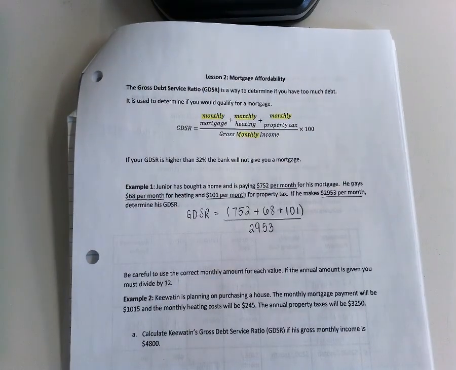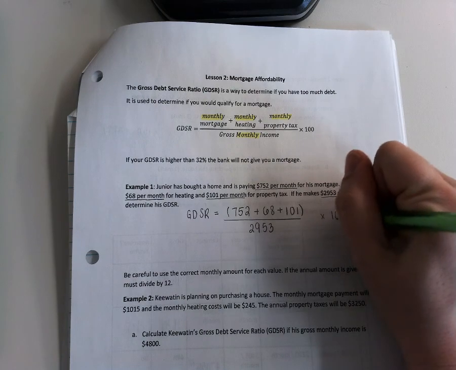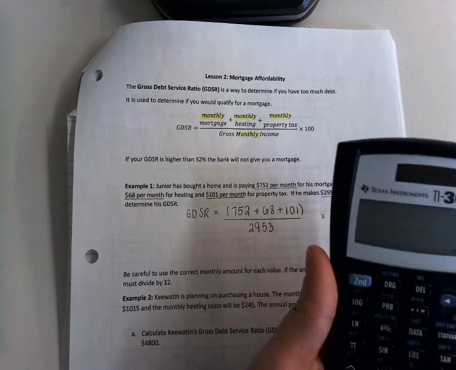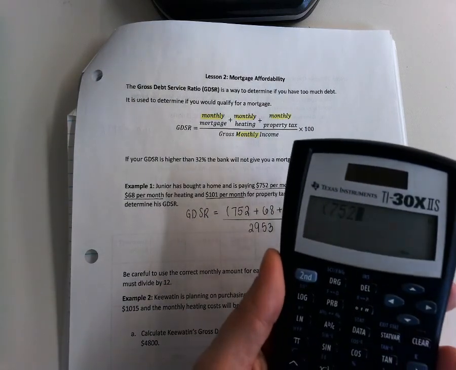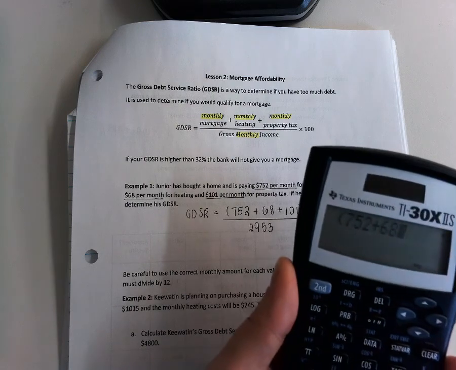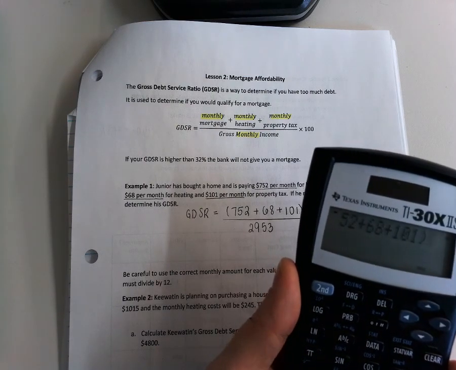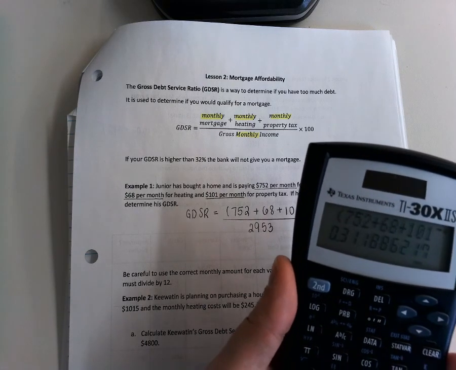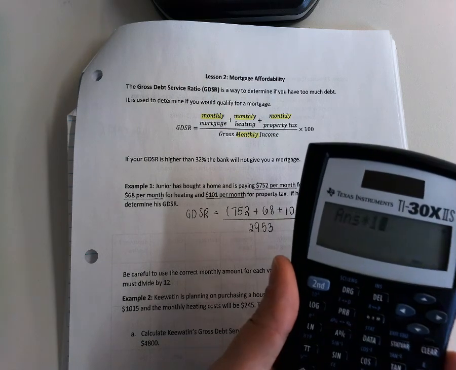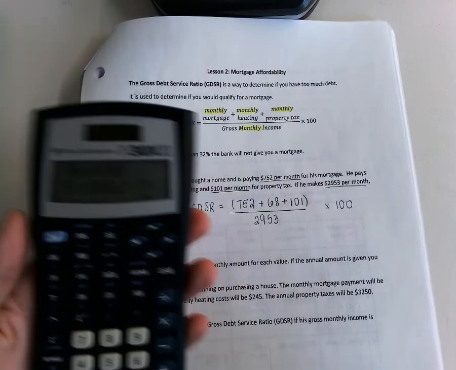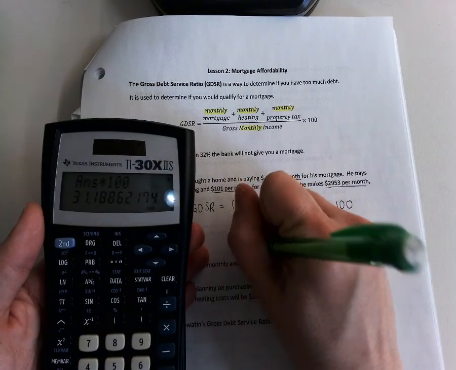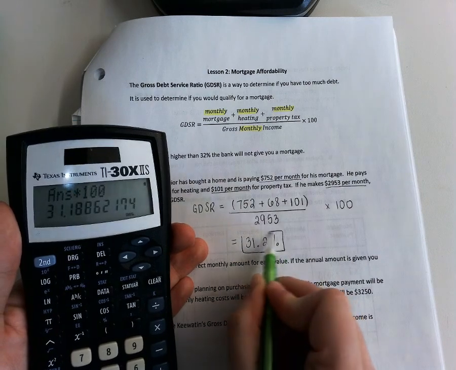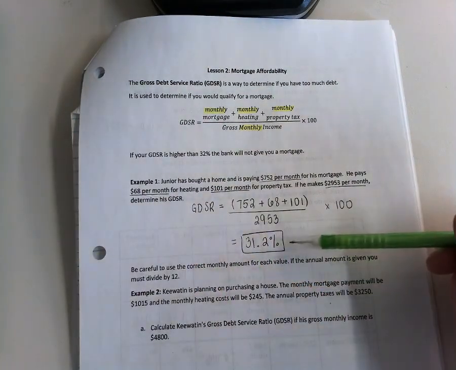$2,953. Once we do that division, we're then going to multiply by 100. So in your calculator, make sure you include those brackets. So 752 plus 68 plus 101 divided by $2,953 equals that, and then times 100. So we get 31.2%. So this is an acceptable GDSR because it's under 32%.